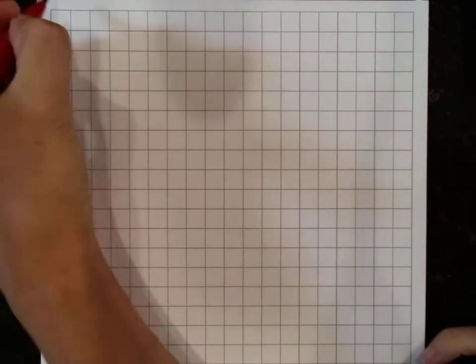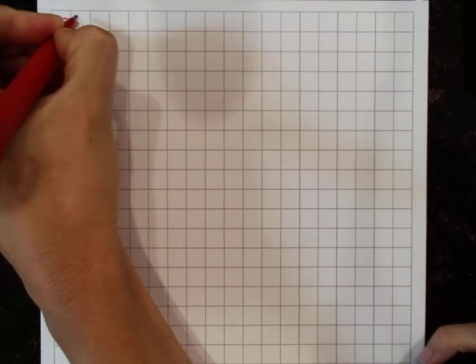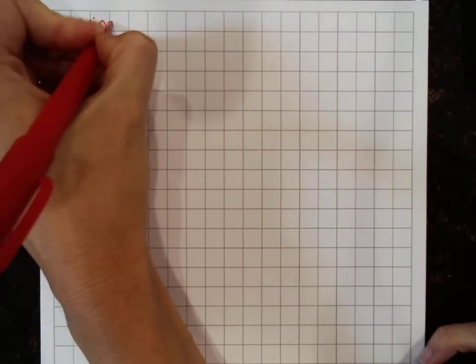Hi, go ahead and open up your Algebra 1 notes packet so you can copy down your notes today. We are going to be starting on our first unit, which is solving equations. And so today we are going to be solving two-step equations.